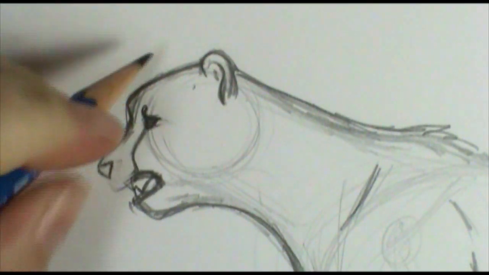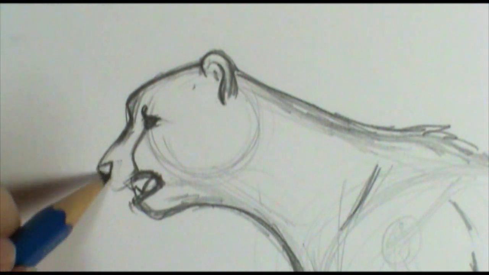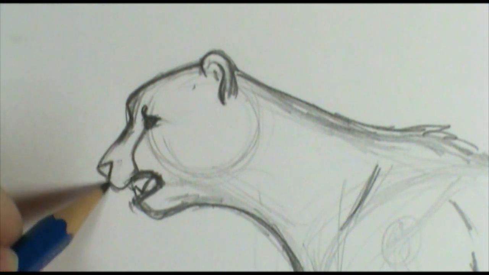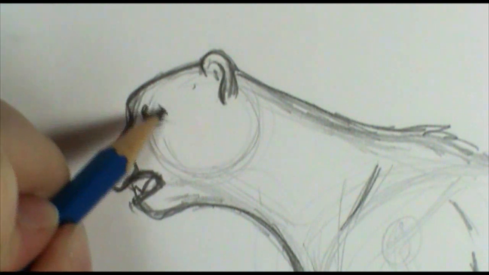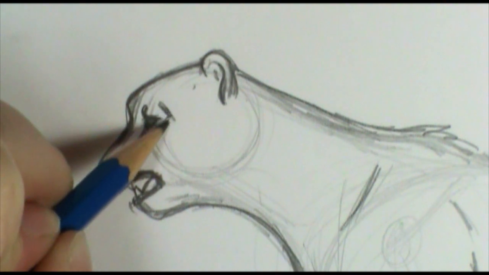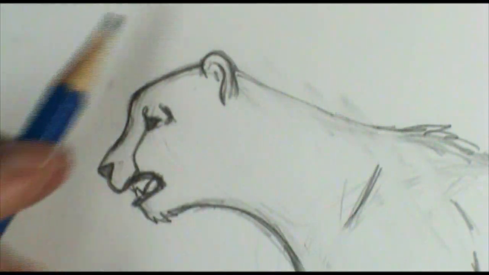So working out a little bit more detail for his nose. He has this really triangular shaped nose, and it comes down to his top lip. And then just some of the patterning that's going on. I'm going to kind of clean up the line I don't need now. Right there.